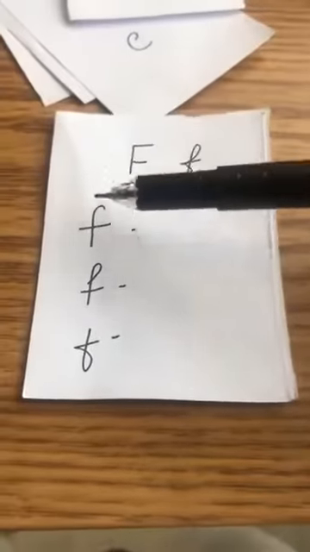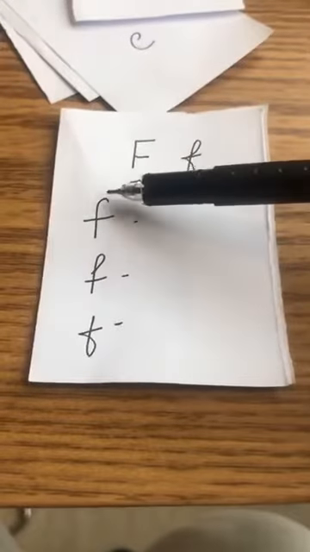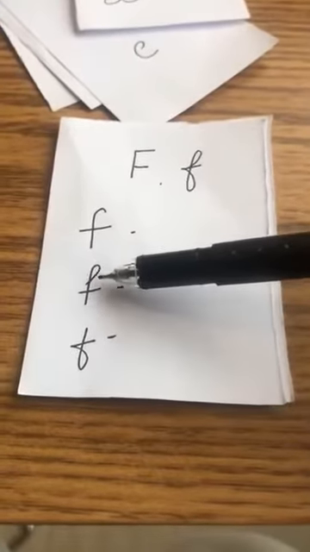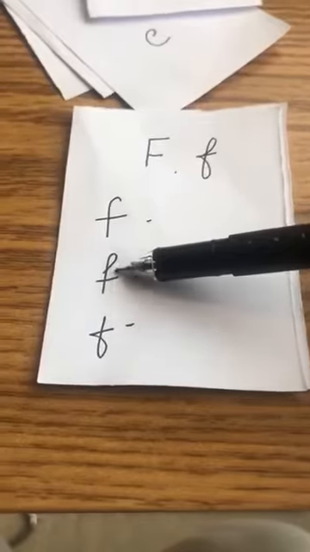Coming to letter F. Letter F stands for planning and execution. The upper loop is for your planning, the lower loop is for your execution. When you write letter F, if both the parts are missing, that means you lack both planning and execution. If you have just one loop on the top, you are good in planning but you lack execution. If you have the lower loop, that means you lack in planning and you are good at execution.